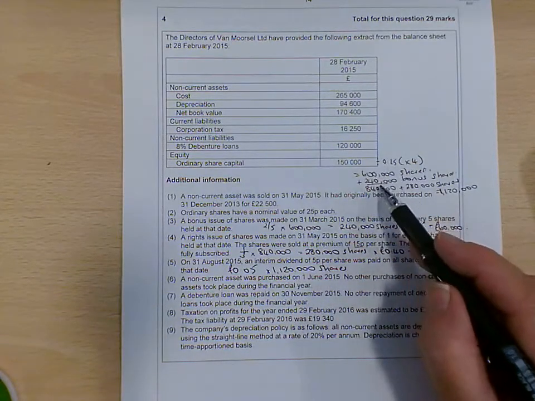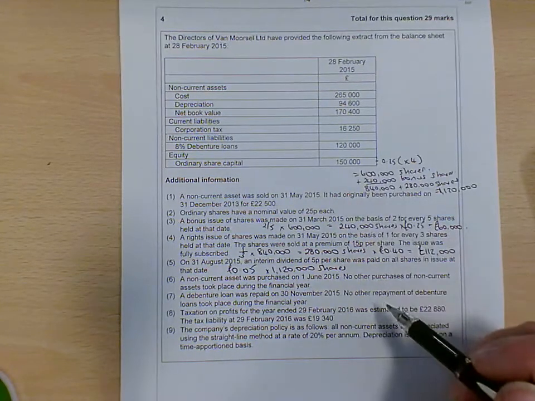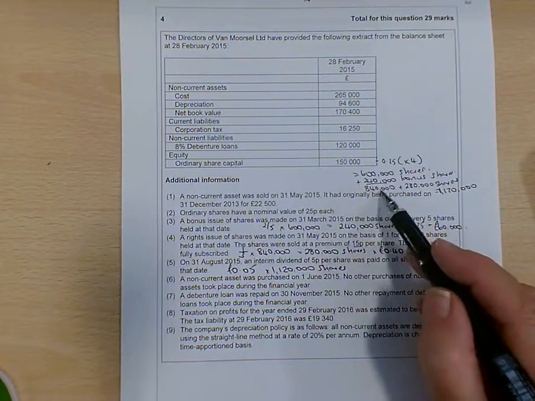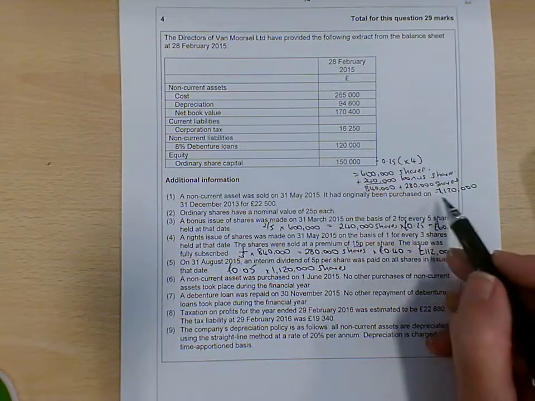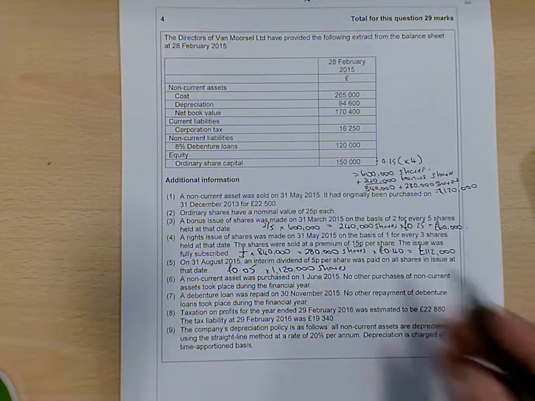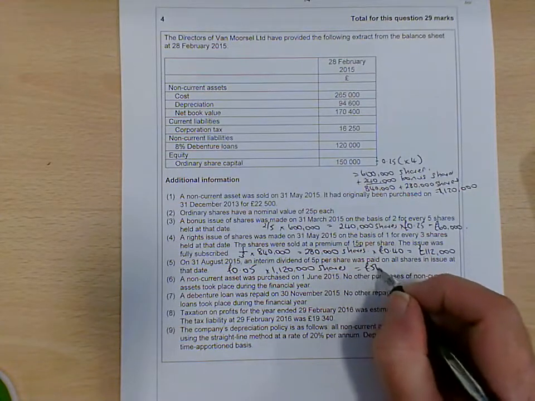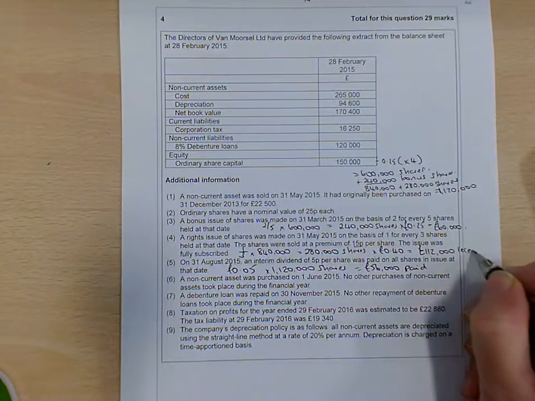So the 600,000 we had at the start, plus the 240,000 bonus shares, plus the 840, which is 840,000, then plus the 280 that we did the rights issue for, is a total of 1,120,000. So let's just multiply that up. It gives us a dividend of £56,000 paid out. Okay, so that was received, the share issue.